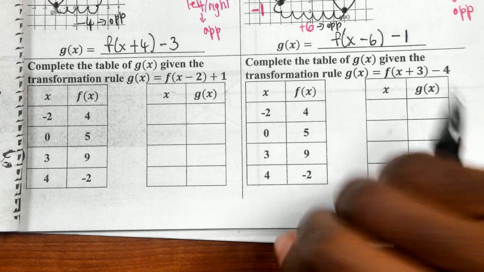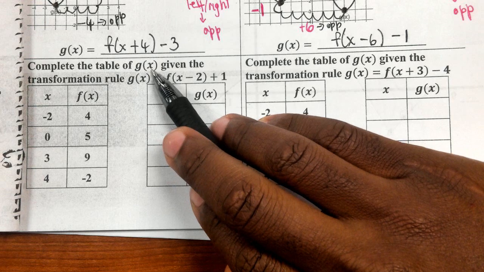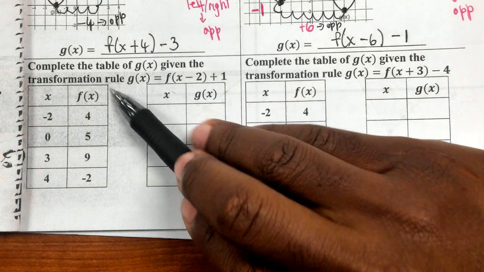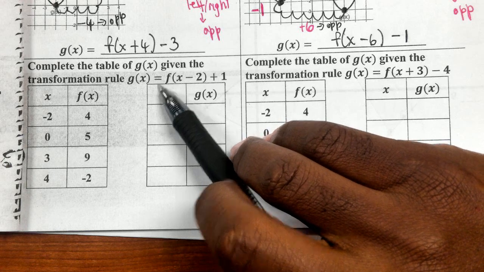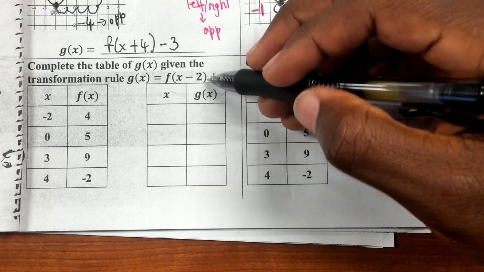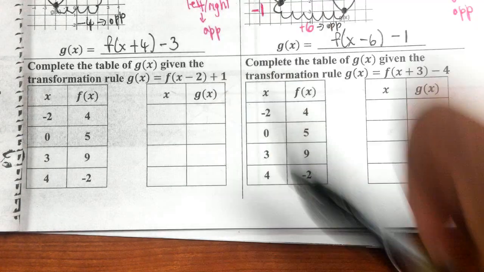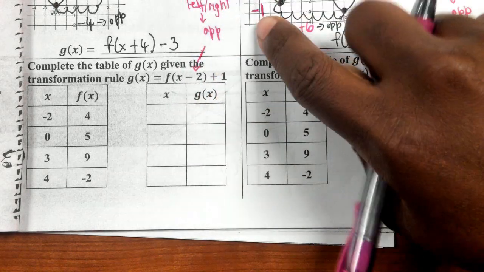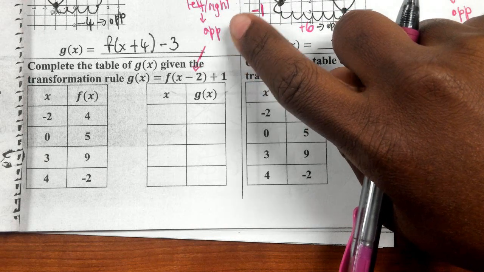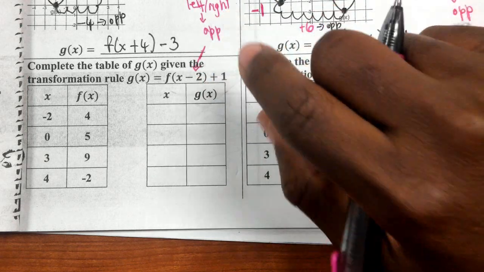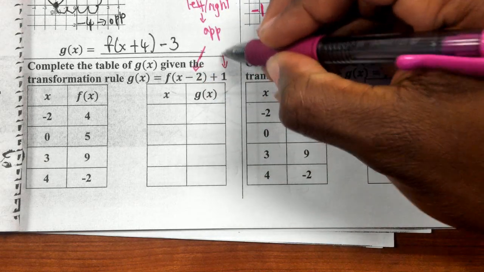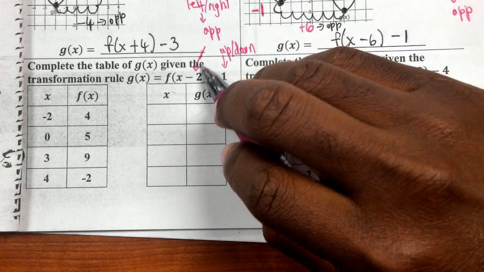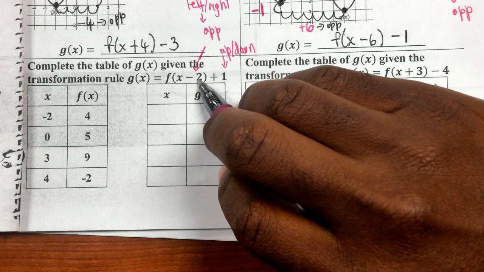Alright, so for the next one, it says complete the table of g of x. So we need to complete this table given the transformation rule of g of x. Again, we see that same setup where the number on the inside tells us left or right, and you always need to do the opposite. I'm not going to write it again because I wrote it right here. And then the number on the outside, I will write up or down. And we need to also remember to do the opposite of the inside. Don't forget to do the opposite.